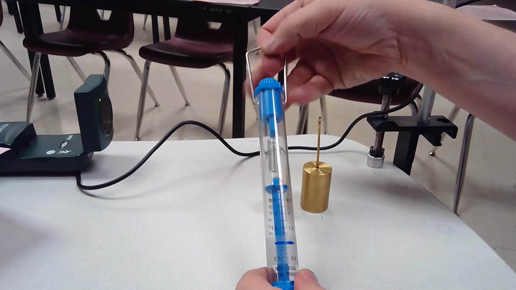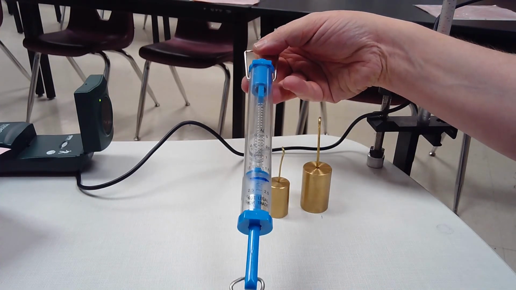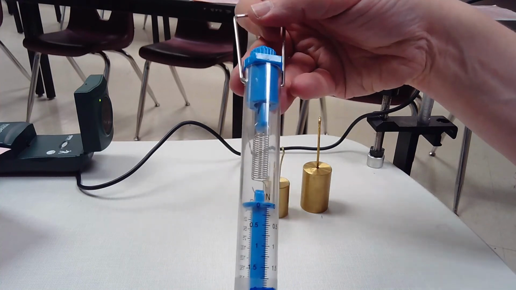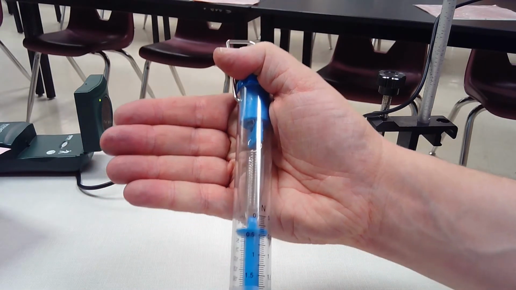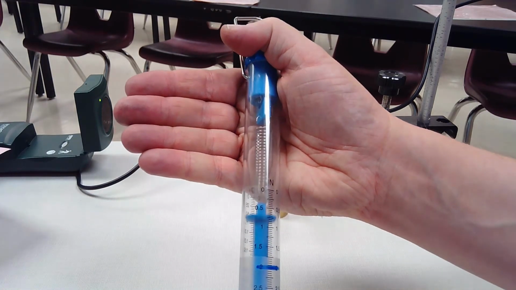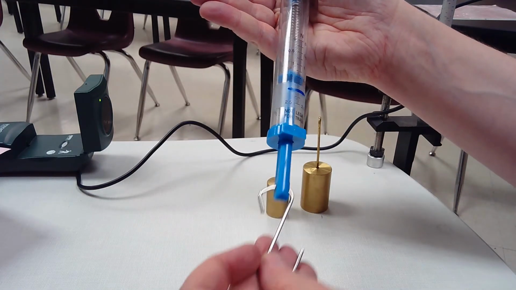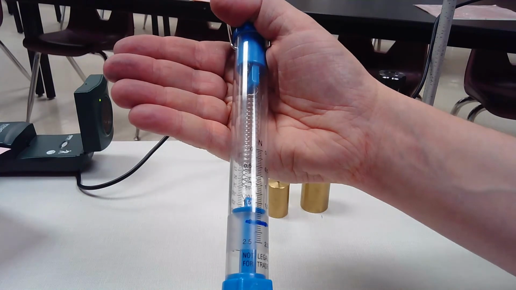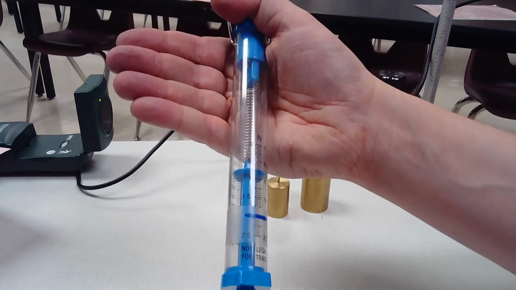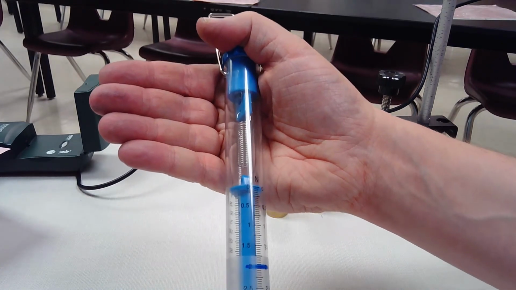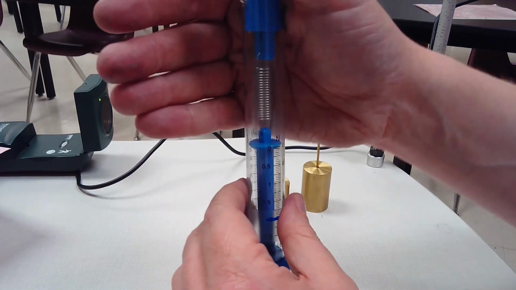You can hold it on this side, and then if somebody pulls on this side, you can actually see inside of this. I'll put my hand behind it so maybe you can see a little bit better. There's a spring that stretches, and the further I pull on this, the more the spring is stretched. And the less I pull on this, the less the spring is stretched.